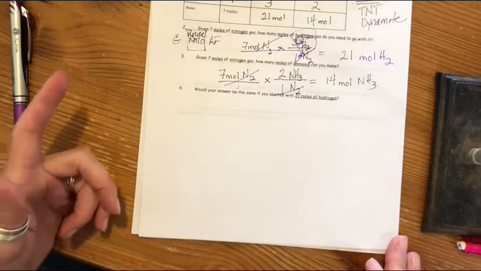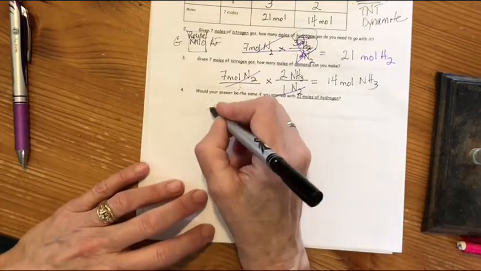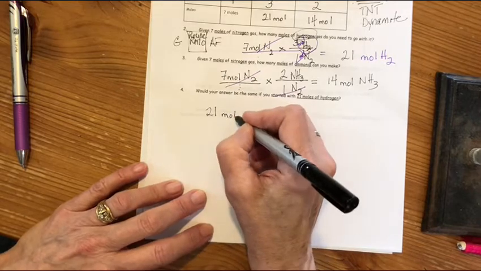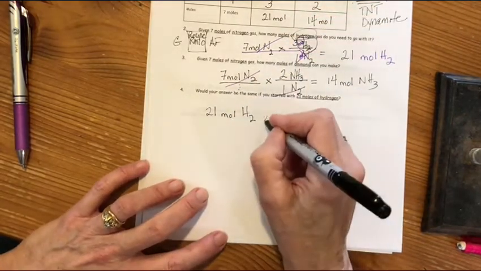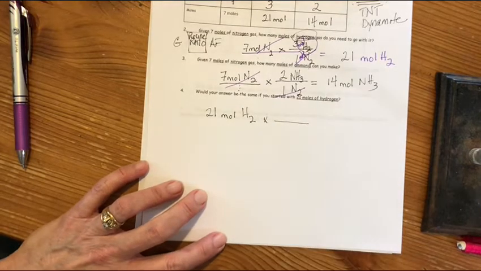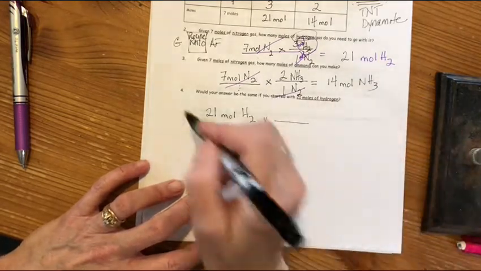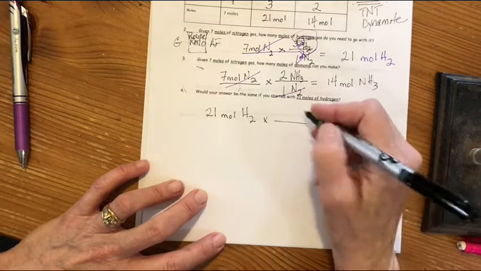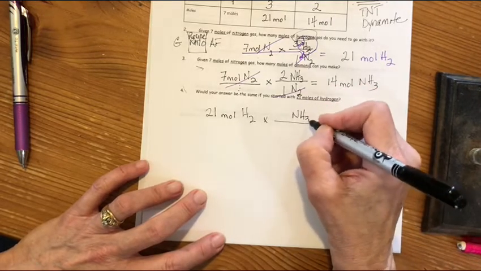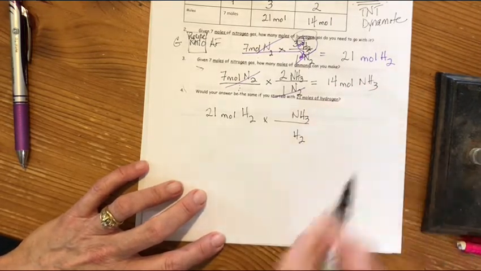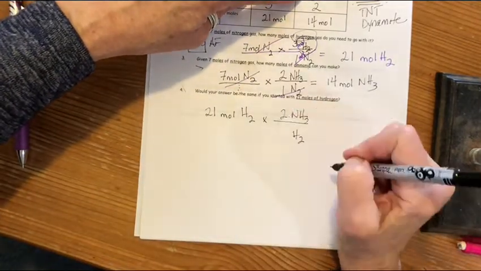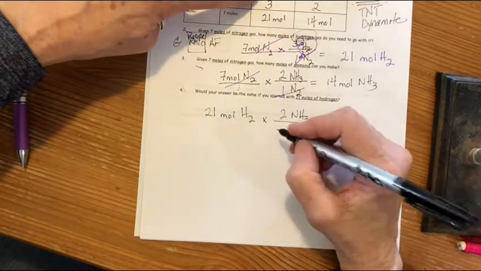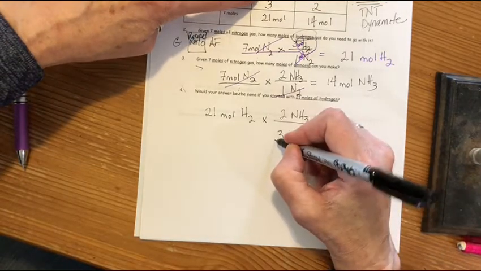And then the next question, hopefully you can solve pretty easily. If I had 21 moles of hydrogen, of course we already solved for this, the question is, would your answer be the same? How many moles of ammonia would you get from that much hydrogen? Again, just following the process, 2 of these for every 3 of these.